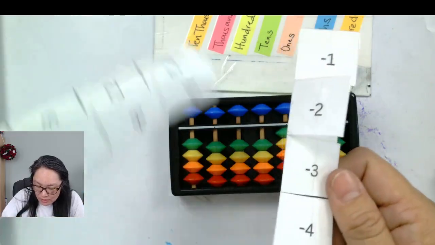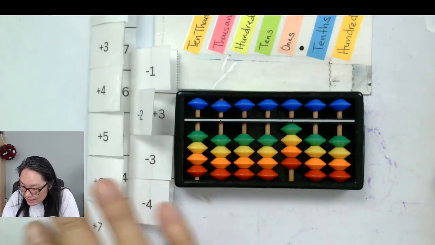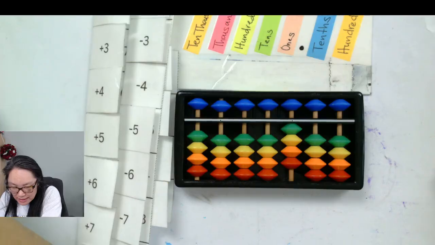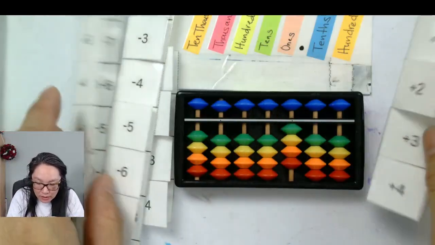So that's what these are. These are the flippy thingies. And if you know these, add the 5, minus the 5, add the 10, minus the 10, then you know how to add and subtract everywhere, which is really interesting.